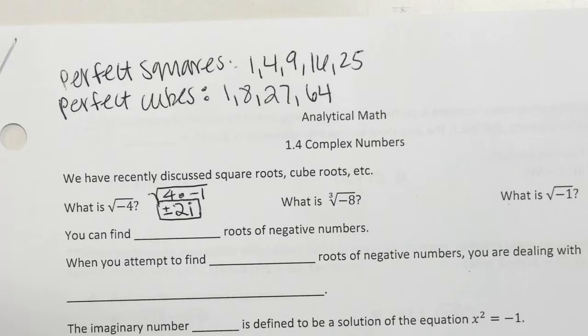Because you can take 2i. Let me show you up here. You can square a positive 2i, like 2i times 2i, or you can square a negative 2i times negative 2i, and you'll still get negative 4. Do you remember what i times i is? Negative 1. So 2 times 2 would be 4, so i times i is negative 1, so that would be negative 4. Alright, what's negative 2 times negative 2? Positive 4. i times i? Negative 1, so it'd be the same thing.